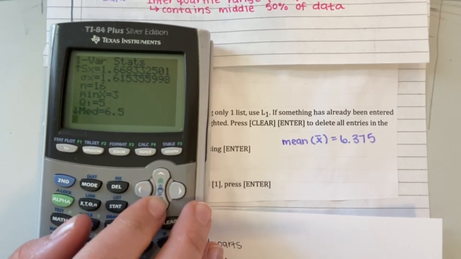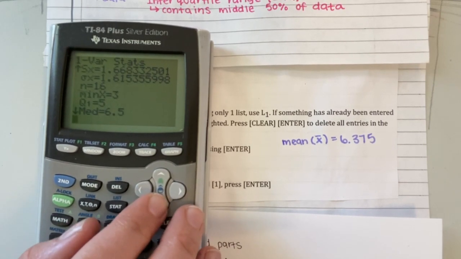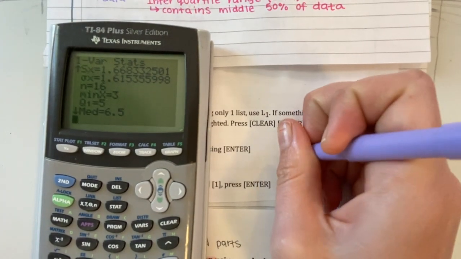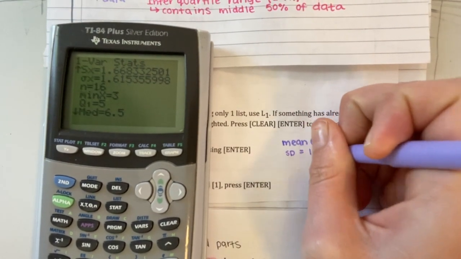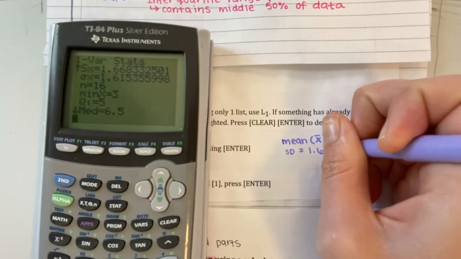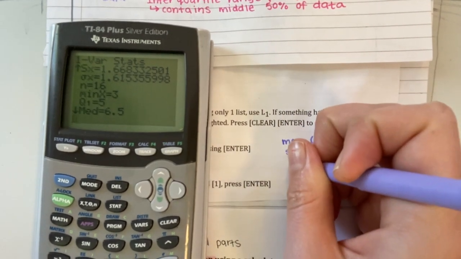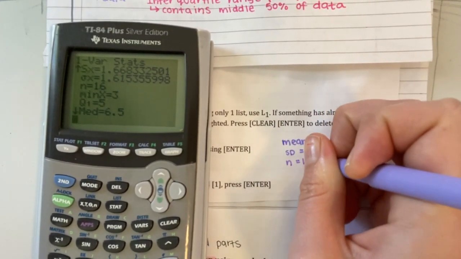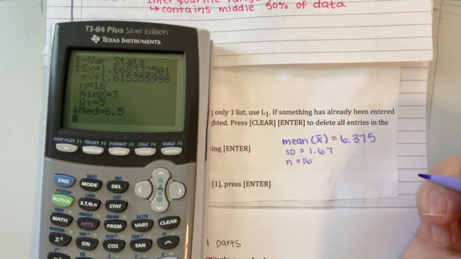So what I'm going to do is write my standard deviation, 1.67. I'm going to write my total number of data points, which I could figure out just by counting the total.